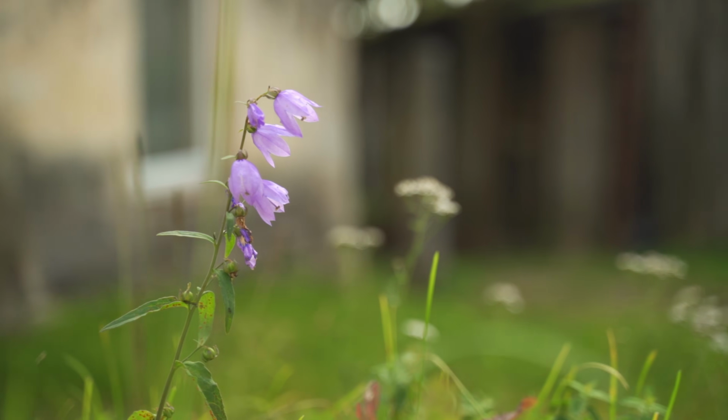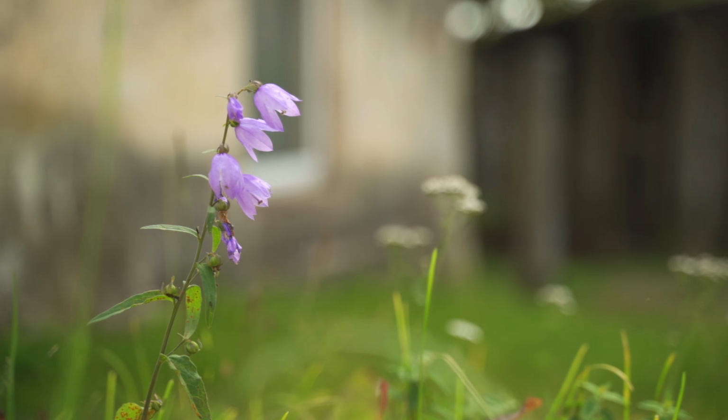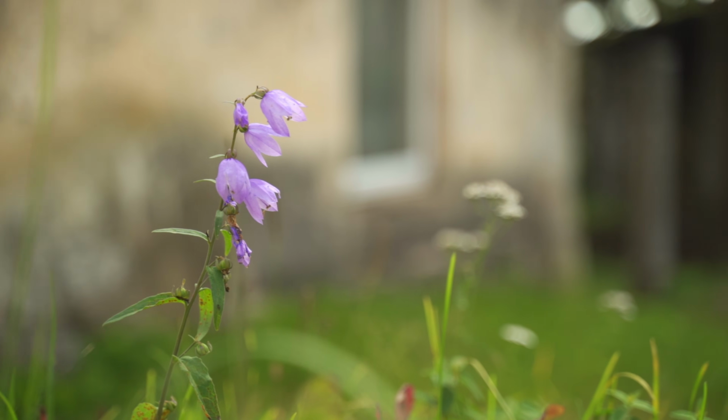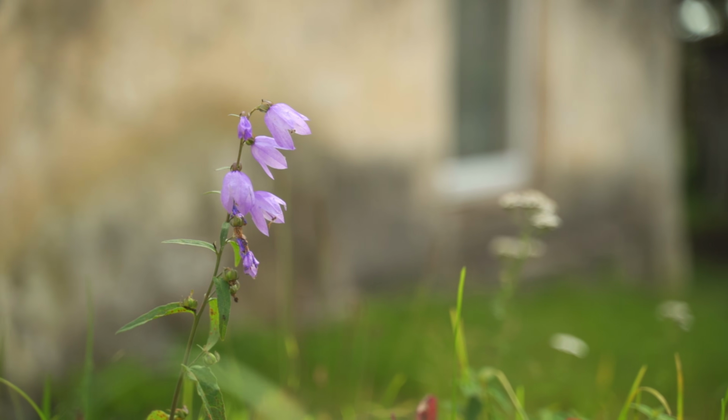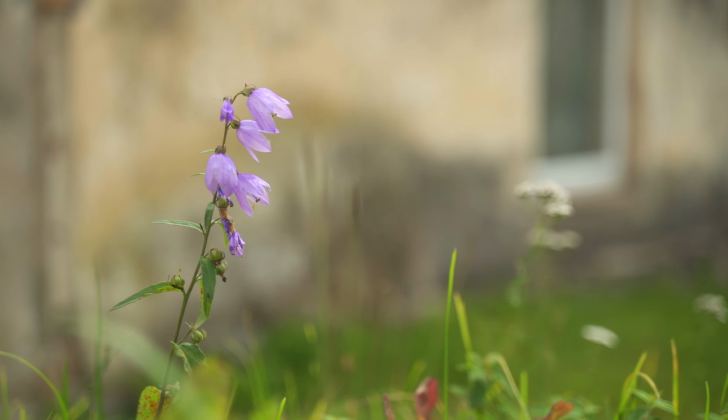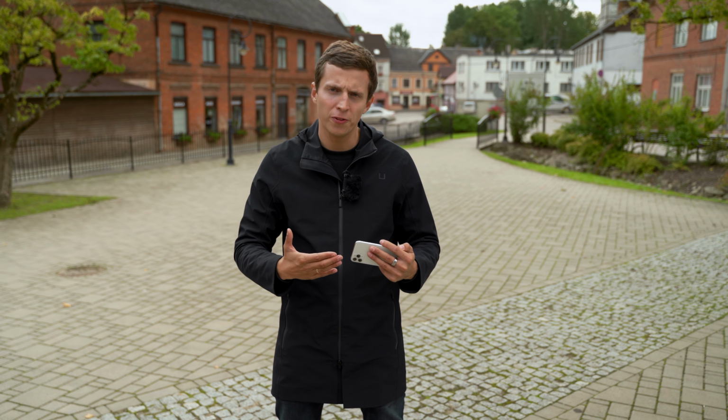So with focus, you're determining how far from the camera you're going to have the parts of the scene that are perfectly sharp, and the other parts of the scene that are not in focus aren't going to be that sharp. Okay, so you now understand how focus works. But how does this apply to iPhone photography?